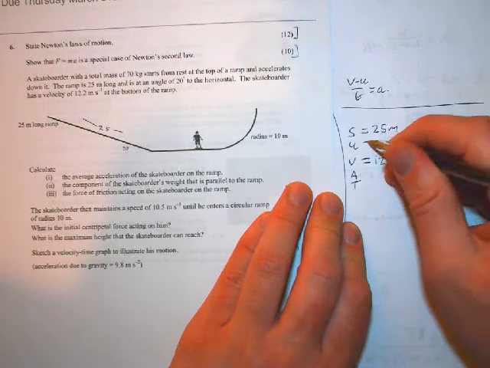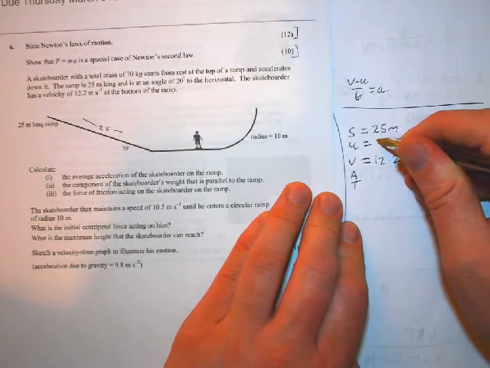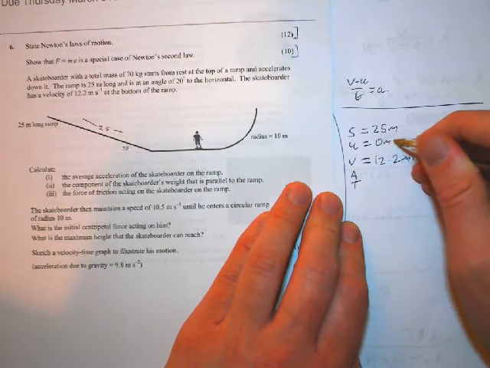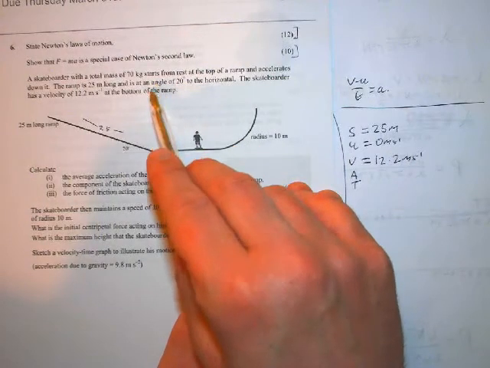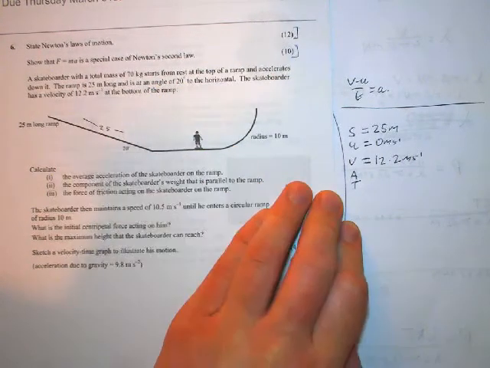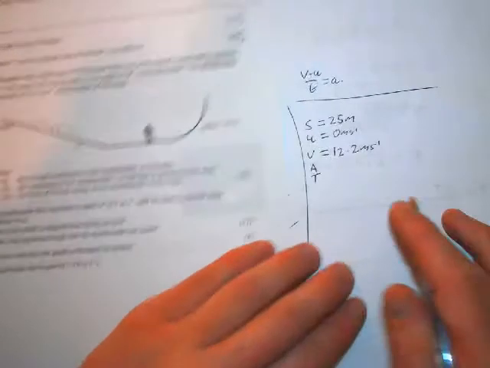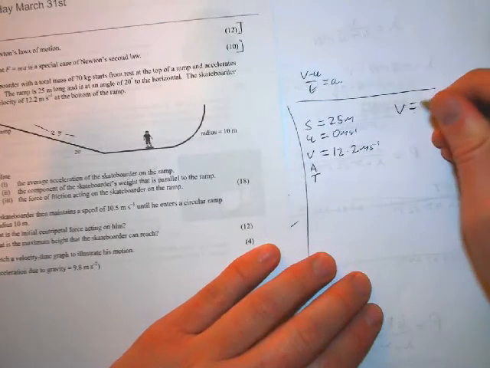What else do we know? We also know that he was at rest at the beginning, 0 meters per second. That's a bit of a presumption here, but it's the only way to solve this, because otherwise we don't have everything we need. Okay, so let's think about the suvat equations.